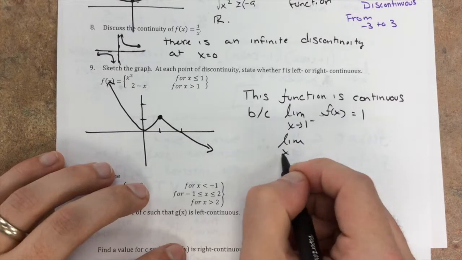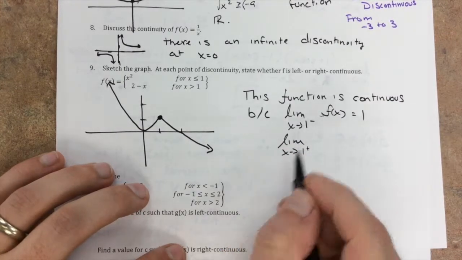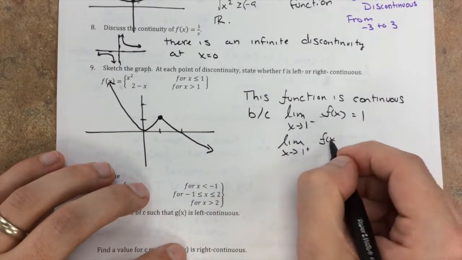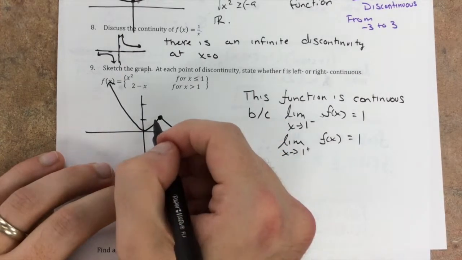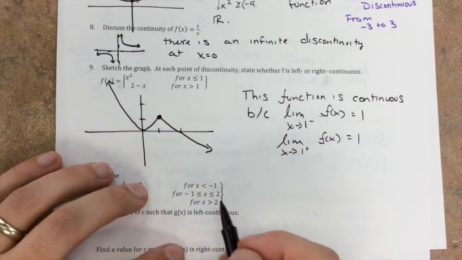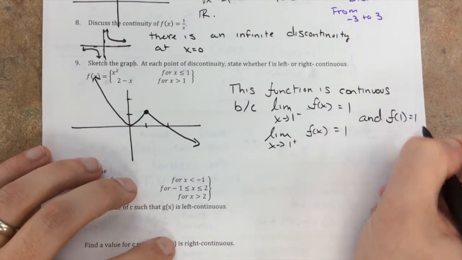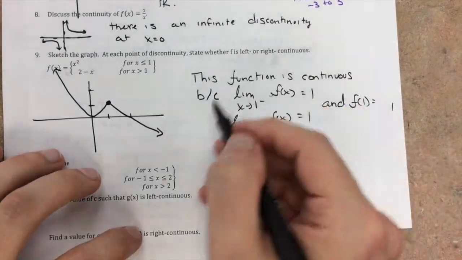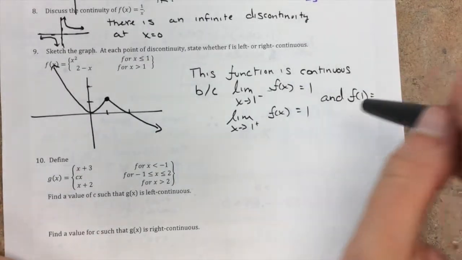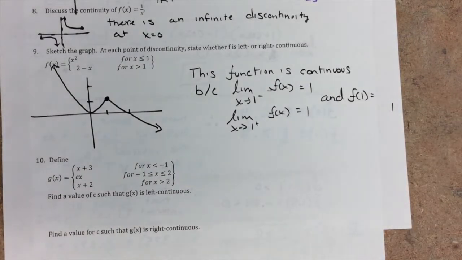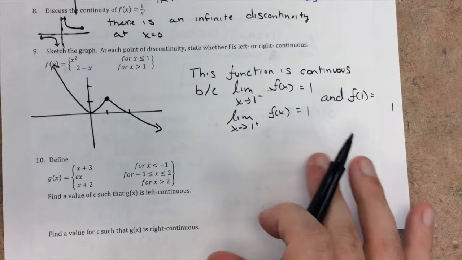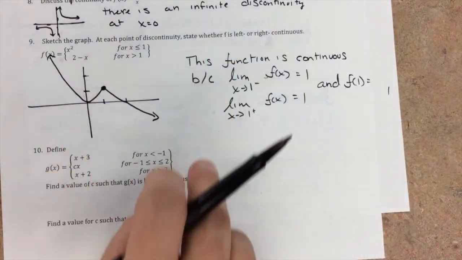Also, the limit as x approaches 1 from the right of f of x equals 1. From the right, I get 1. And f of 1 is 1. All three of these are true, therefore, this is continuous. Okay? So be sure you know how to do something like this.